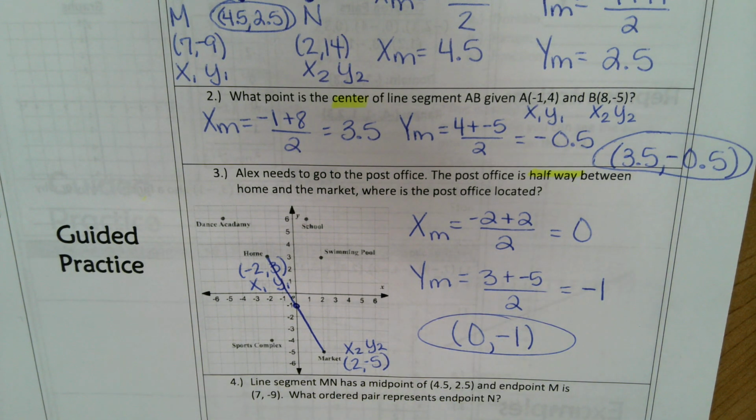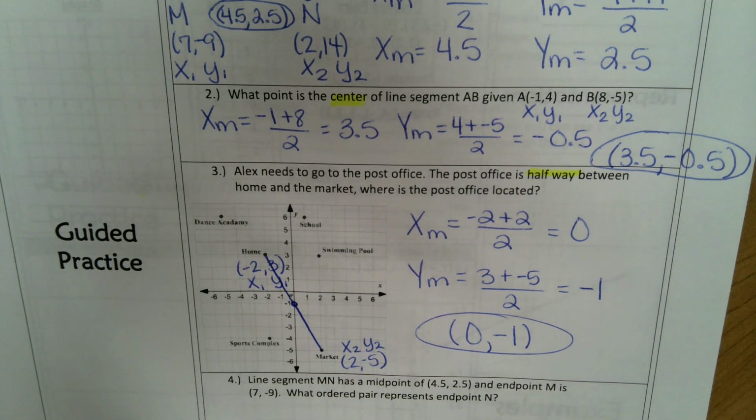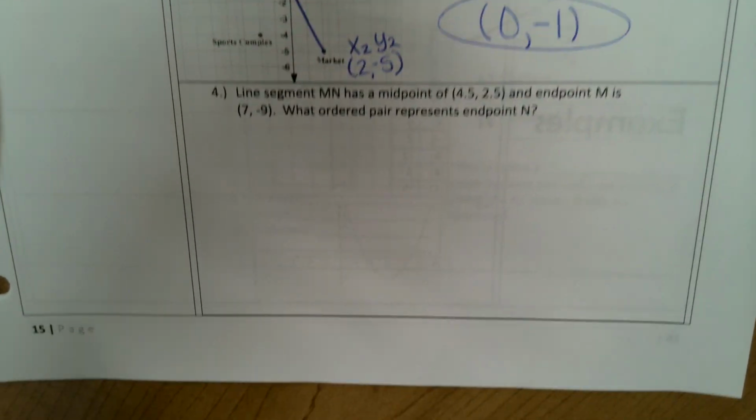Okay, so those are 3 examples of how we can use the midpoint formula. Just pretty cut and dry there. Get your ordered pairs, plug them in, cut it in half, you got your answer. Number 4, this is the one that's that special case that I mentioned earlier.